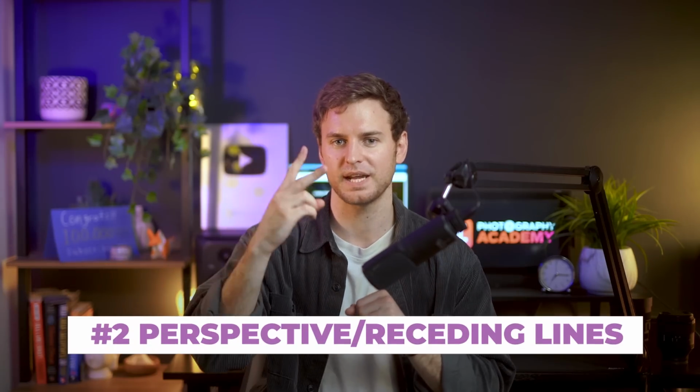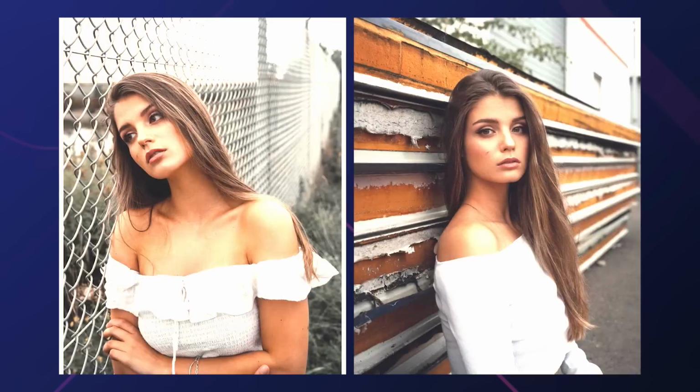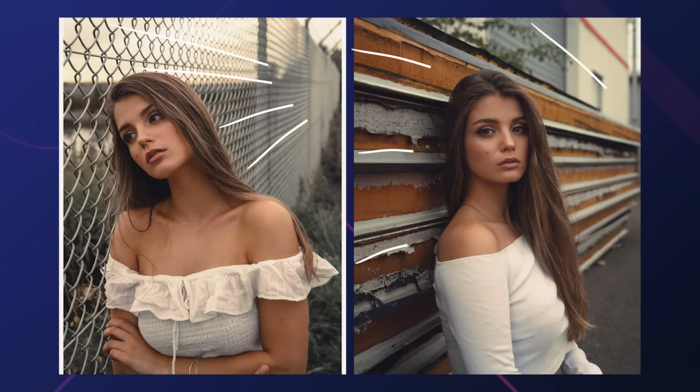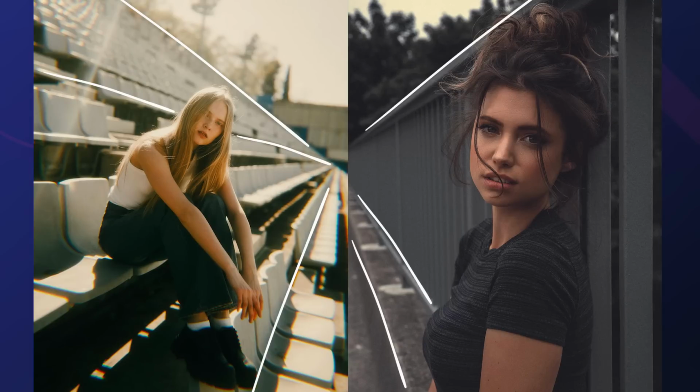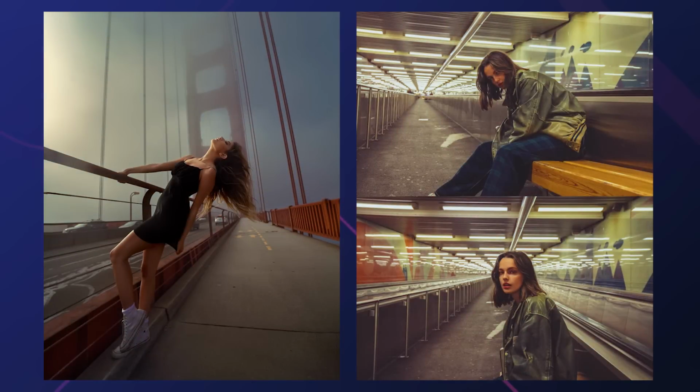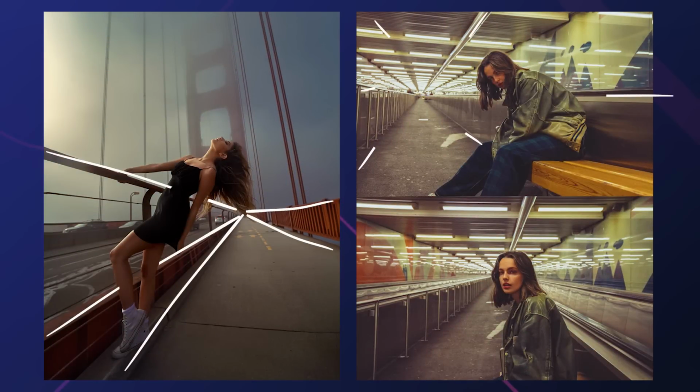Number 2 is perspective or receding leading lines. A less commonly known type of leading line is one that guides the viewer's eyes from the foreground into the background of your photo, drawing them deeper into the frame. This enhances the perception of spatial layers, distance, and depth within your composition. These types of leading lines also enhance the linear perspective concept that we spoke about earlier, especially when they converge or lead toward a singular point, aka the vanishing point.